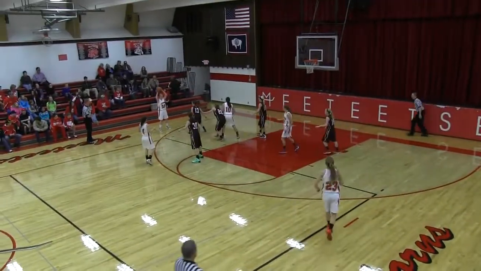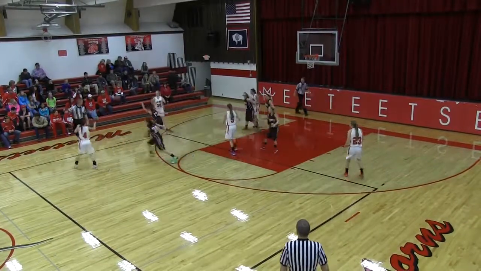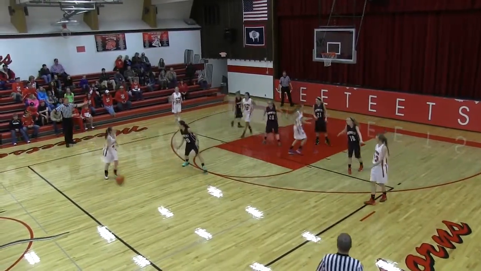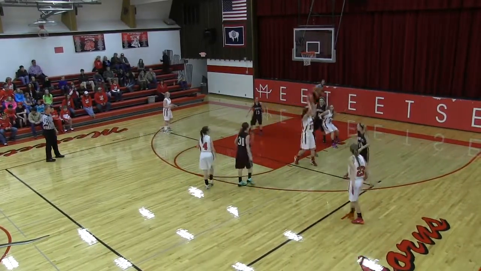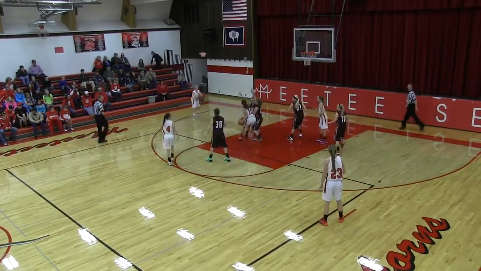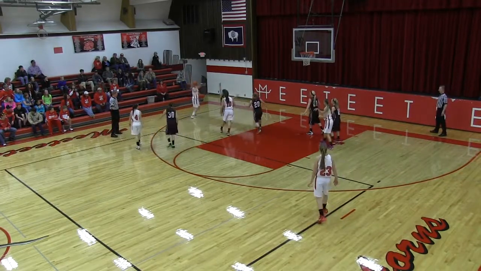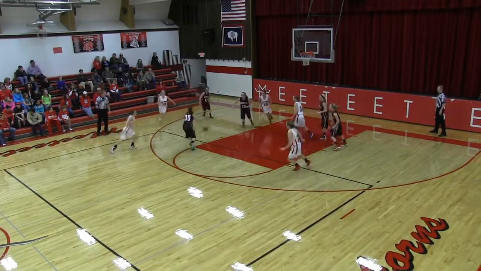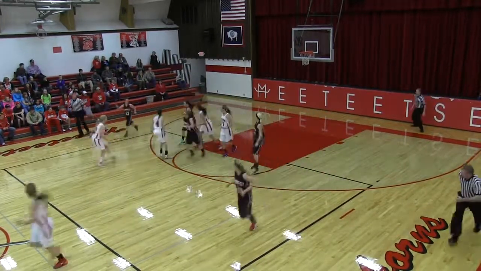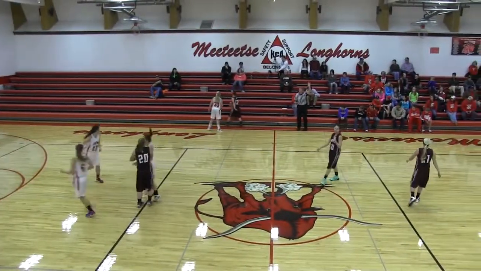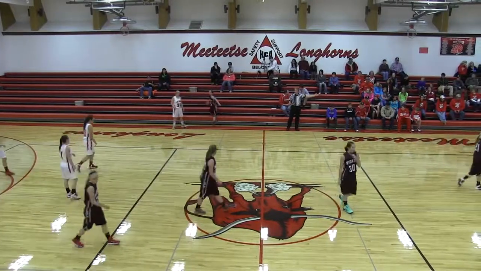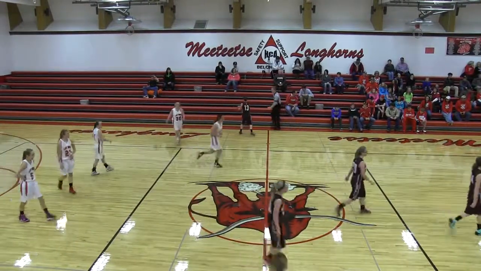Tori over to Caitlin Heiser. Tori dribbles it over, pass to Sessions. Sessions inside to Abar. Abar kicks back out to Caitlin Heiser, who shoots it up, no good. Rebound by Midwest, number 30, Lopez. But this ball is going to be thrown out of bounds, though, and the ball will come back to Meeteetse Longhorns.